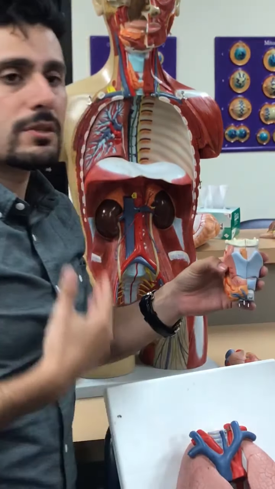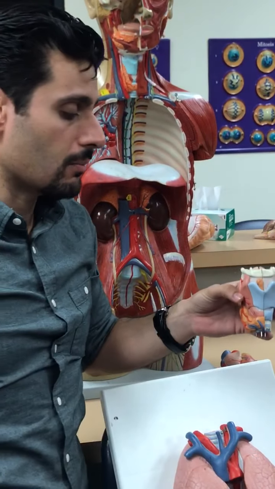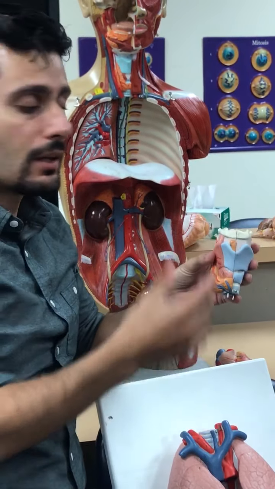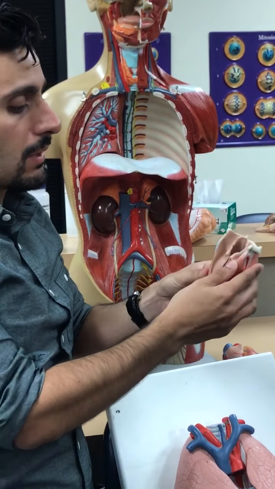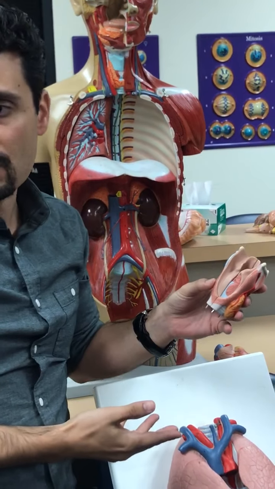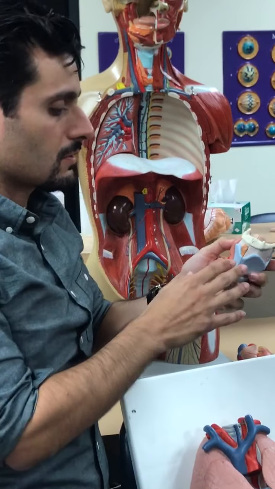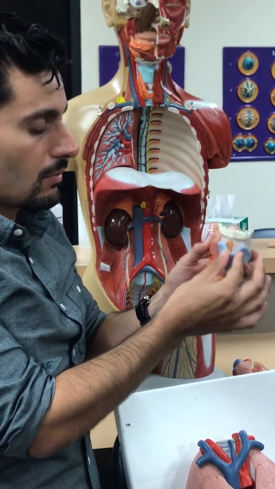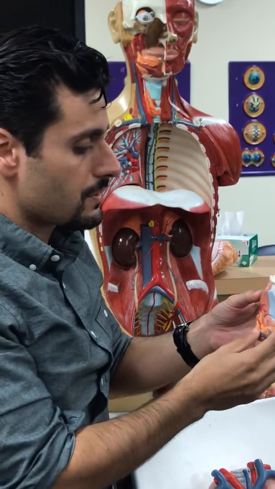We know that males and females both have this. It's not absent in a female, it's not present only in a male. What is different is that the prominence is more exaggerated in a male because of testosterone, and because of that dynamic, it's going to deepen the voice of the individual. So just because you have a prominence doesn't mean you're one or the other. We all have them as humans because they're part of our respiratory system.